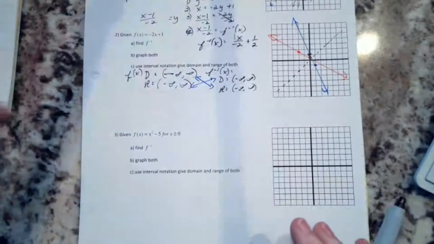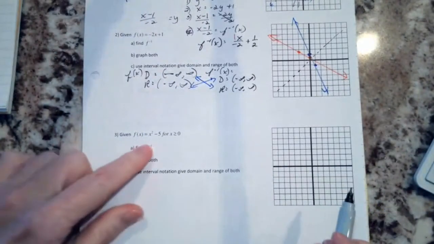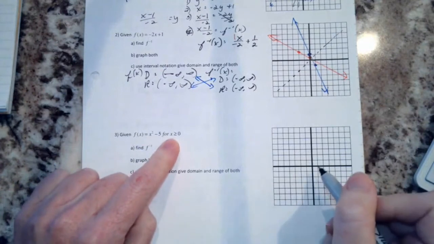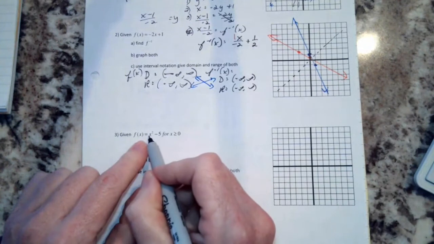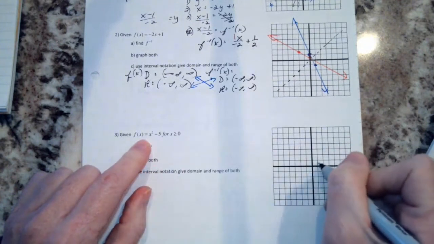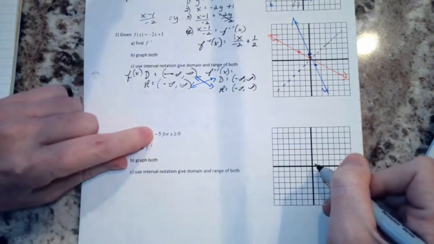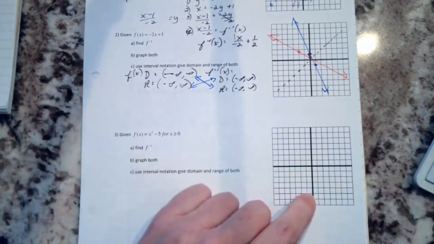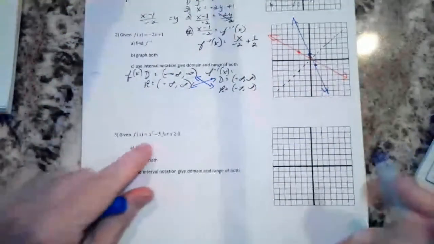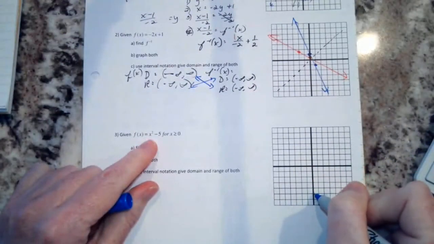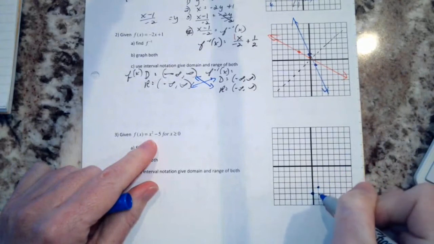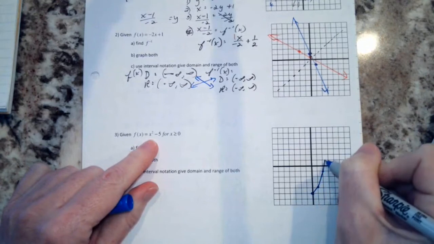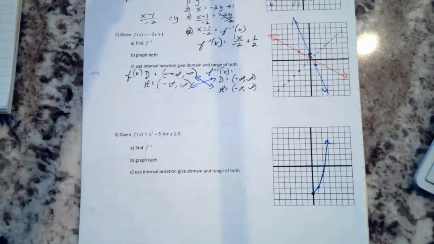Okay, let's look at our last one of the graphs. We've got x squared minus 5, but only for x greater than or equal to 0. So this is a parabola. You know that, and you know how a parabola looks. We're moving it down 5 on the y-axis. So 1, 2, 3, 4, 5. Let me put that here in blue. So right there, over 2, up 4, something like this. Something very close to that.